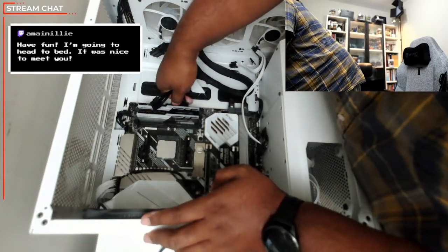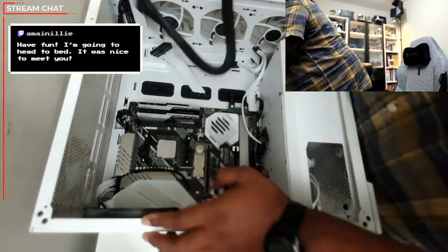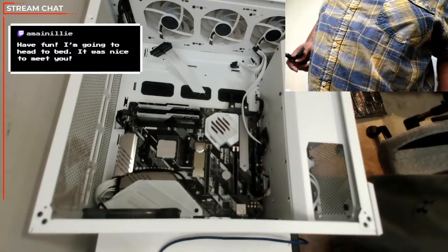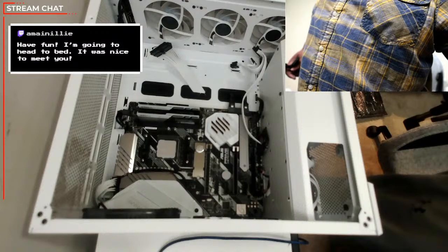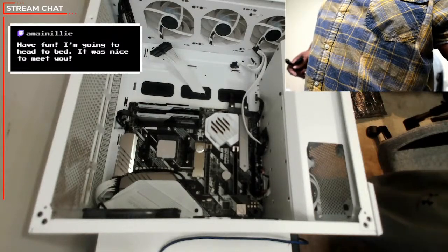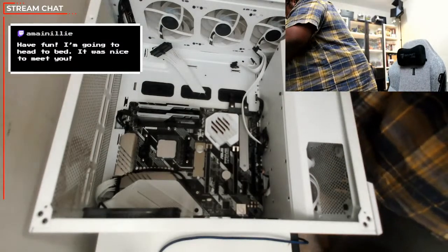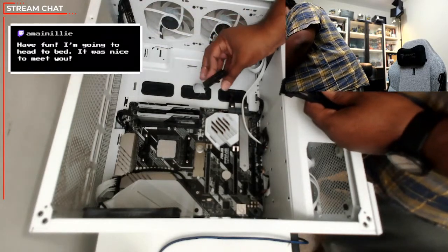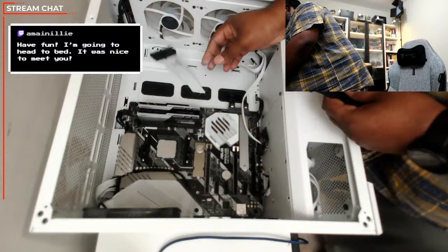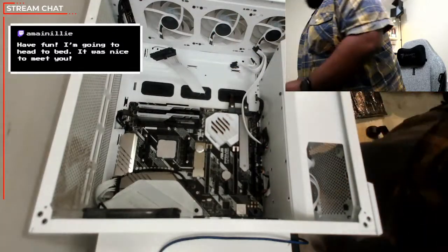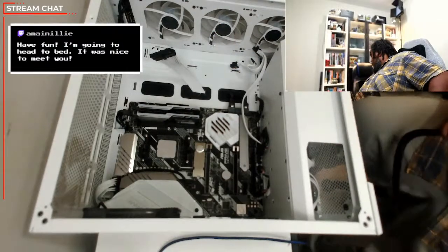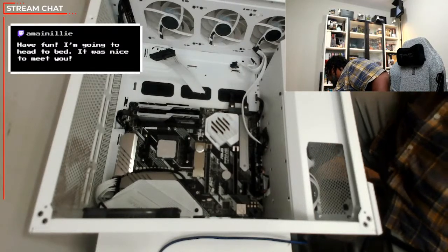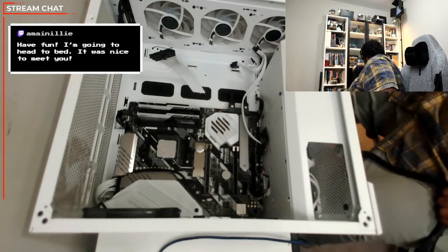Wait, there's a problem. So we got CPU. This is with the cooler.